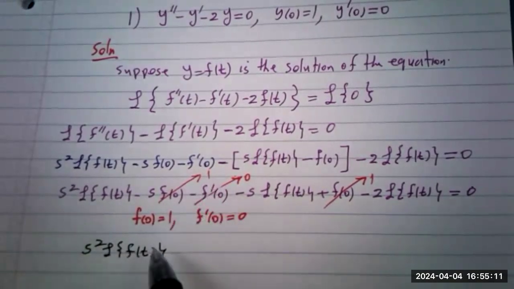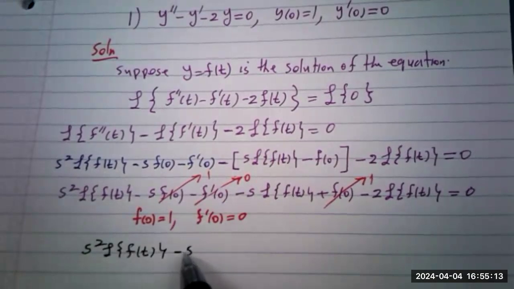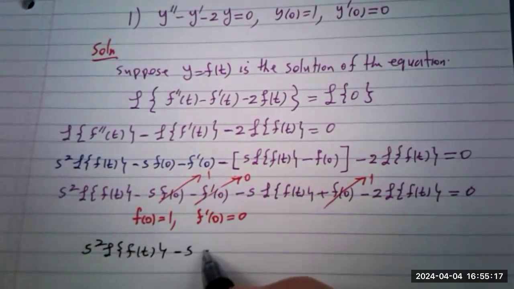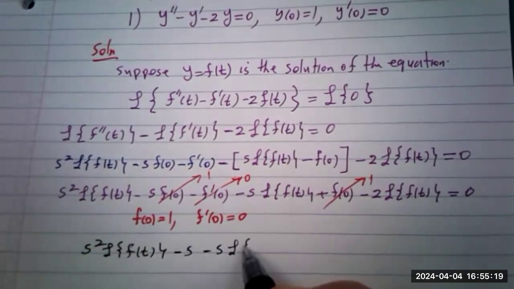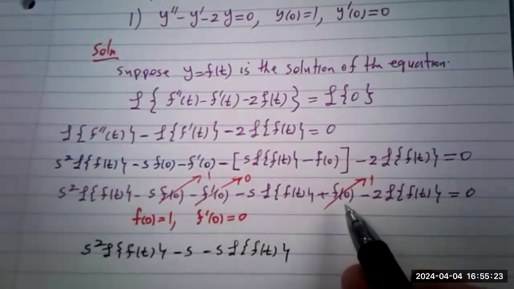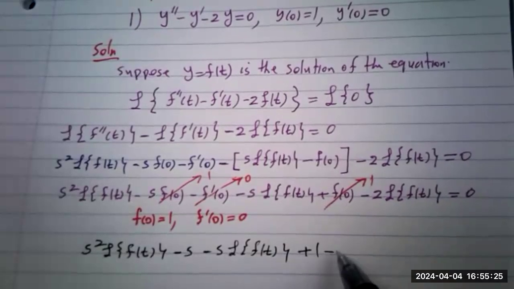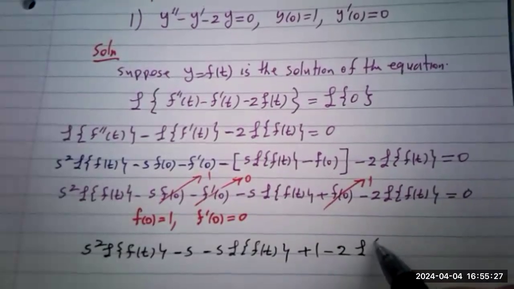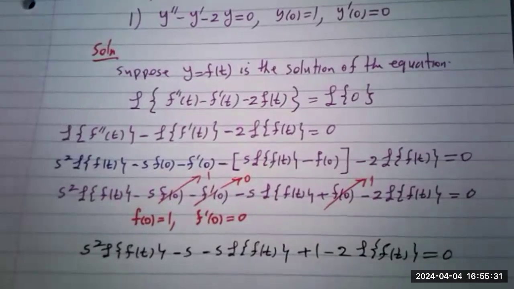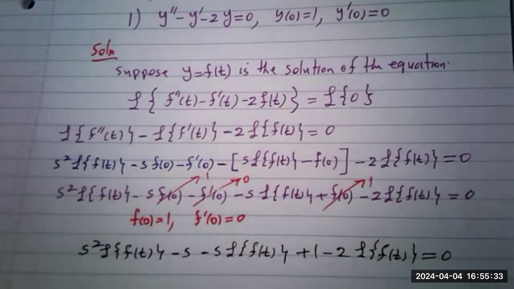F of 0 is 1, so that gives minus s. F prime of 0 is 0, disappears. Minus s Laplace of f of t. Okay, f of 0 is 1, plus 1. Minus 2 Laplace of f of t equal to 0. Any question? So you apply the initial condition here.